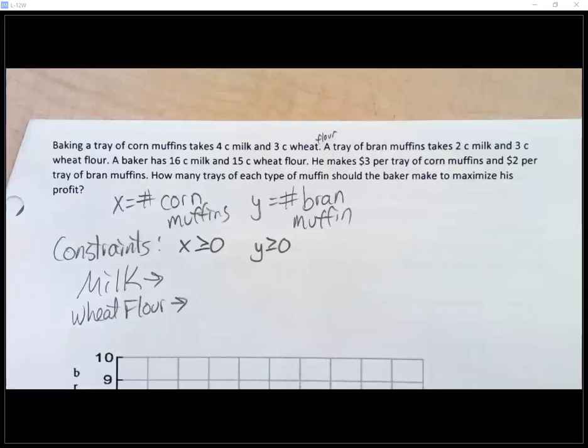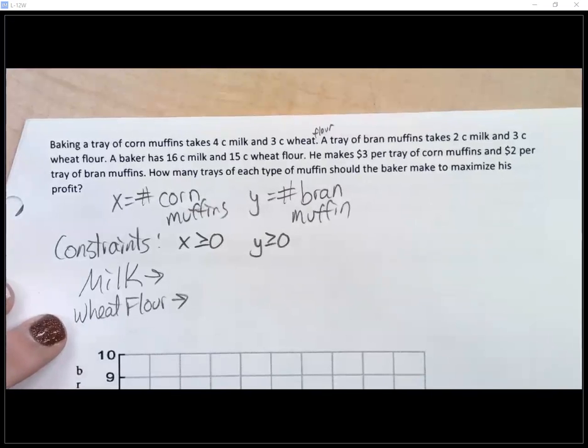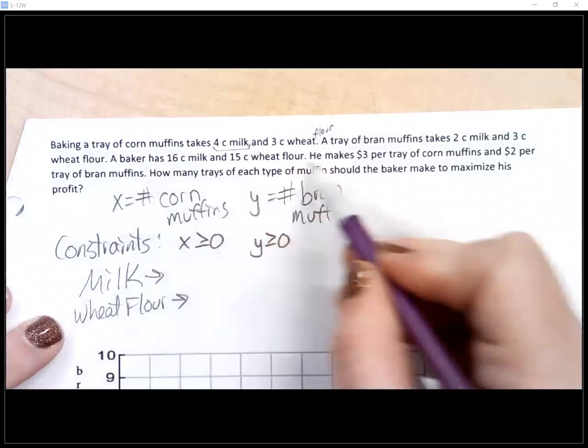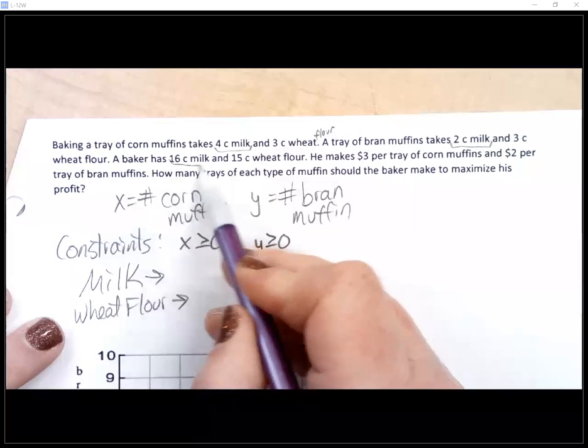So can someone tell me what the inequality would look like for the milk? Jeff, go ahead. Would it be like 4x plus 2y is less than 16? Yes, that's perfect. If you go back and you read the question, if I'm just focusing on milk, forget the wheat flour for a minute. Read about milk. Oh, 4 cups of milk right there. 2 cups of milk right there. The baker has 16 cups of milk. There's the pieces that I care about.